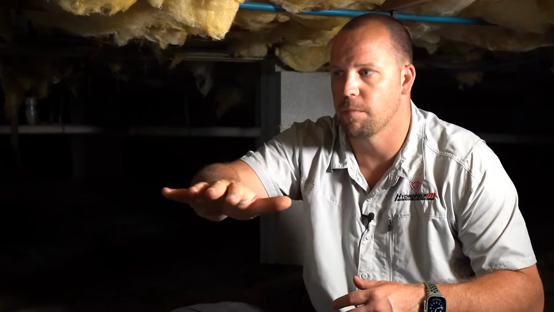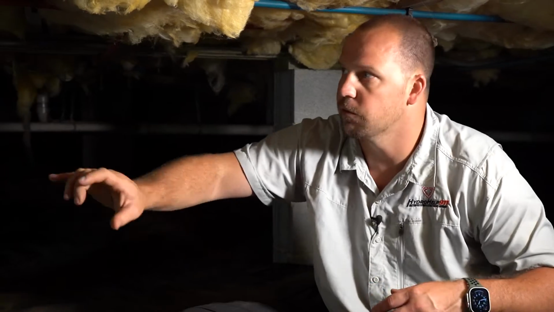Hopefully this helps. We run into this quite often where homeowners think, oh, that water's just down there because I had a little small plumbing leak, but the evidence of the amount of water that's in this crawl space versus this little tiny leak just don't add up.